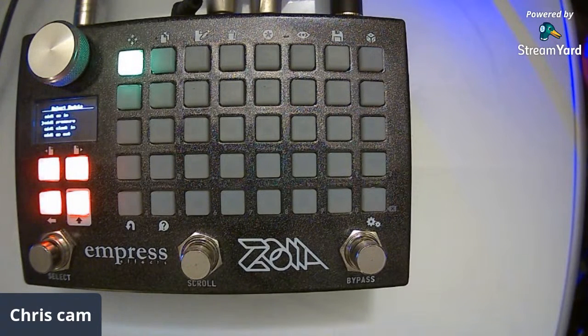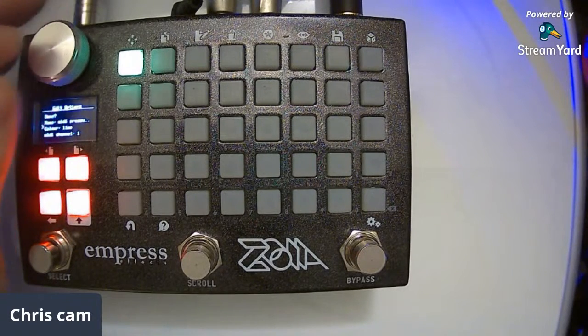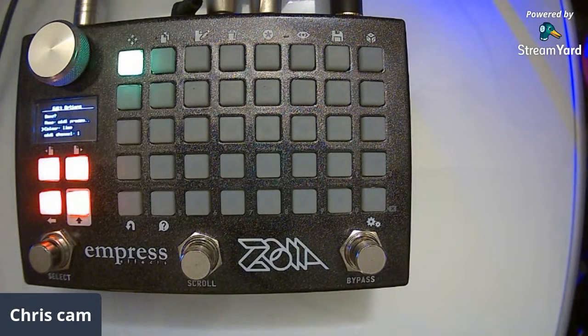MIDI pressure is also known as aftertouch. And the really nice thing about this is, again, we have MIDI channel assignments, so you can set up aftertouch on different channels if you have a controller that does MPE, which I'm going to screw up on, multi MIDI polyphonic expression, MPE.